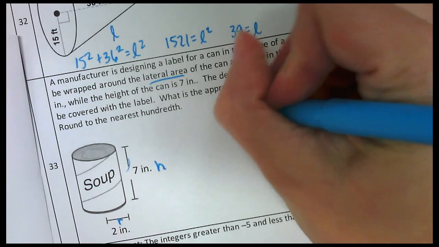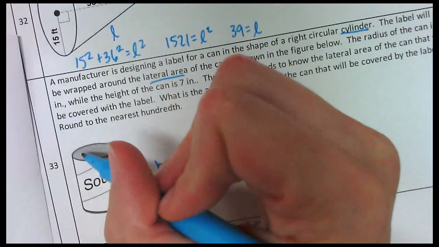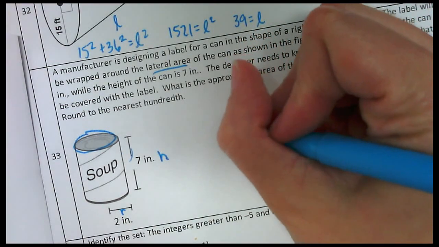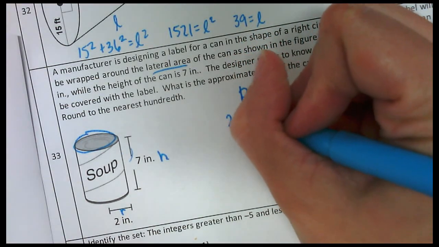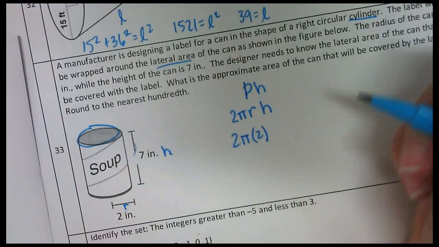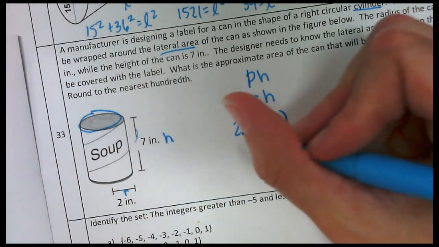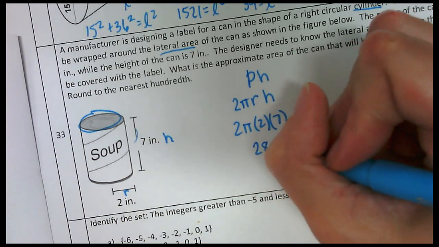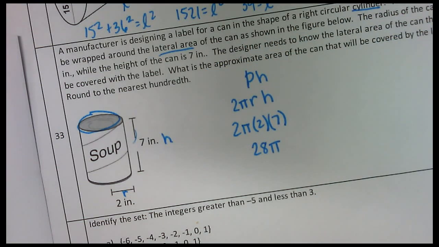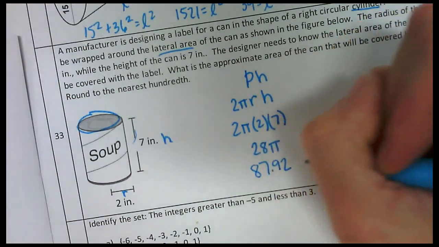So it's just going to be P times H. P stands for perimeter of base. Perimeter means around the base, so that's going to be our circumference, which is 2 pi r. So 2 pi times 2, and then times our h. So we're going to multiply all this together, so we've got 2 times 2 times 7, gives me 28 pi, and it says we want to round. So I'm going to plug in, either hit the pi button or plug in 3.14 and I get 87.92.